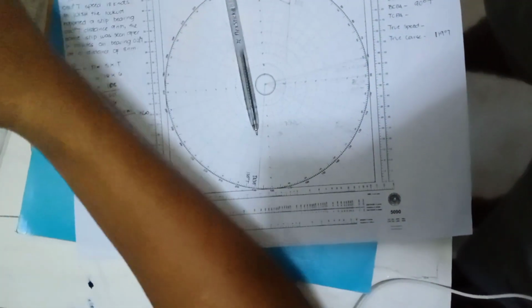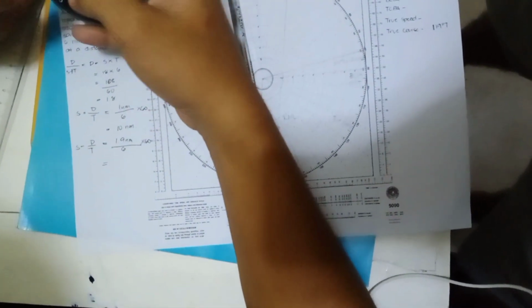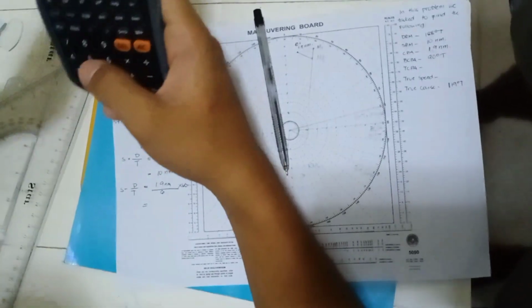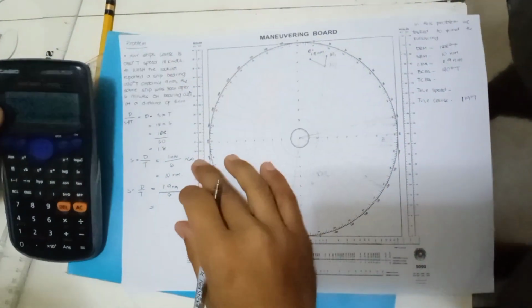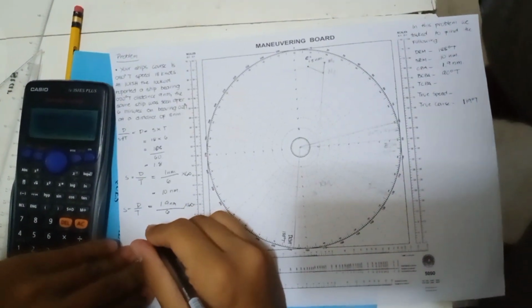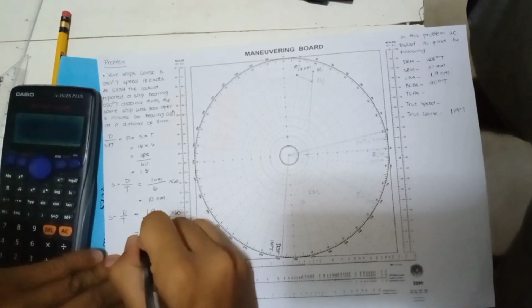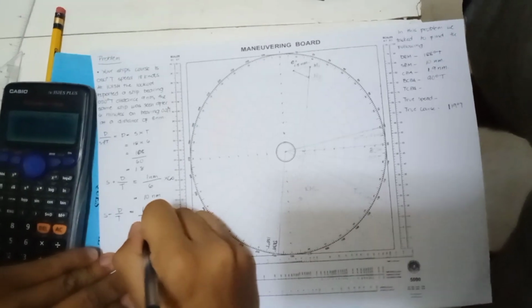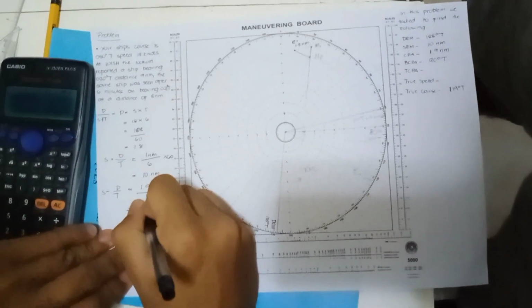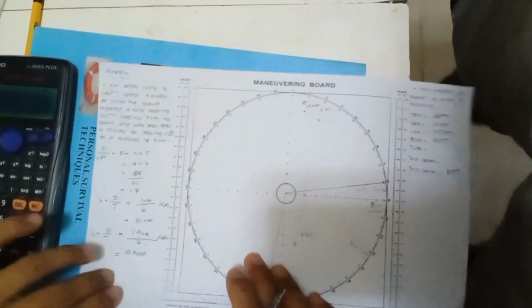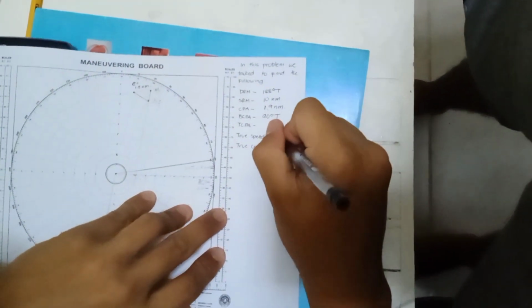So 1.9 divided by 6 times 60. Our true speed is 19 knots. Then put here 19 knots.